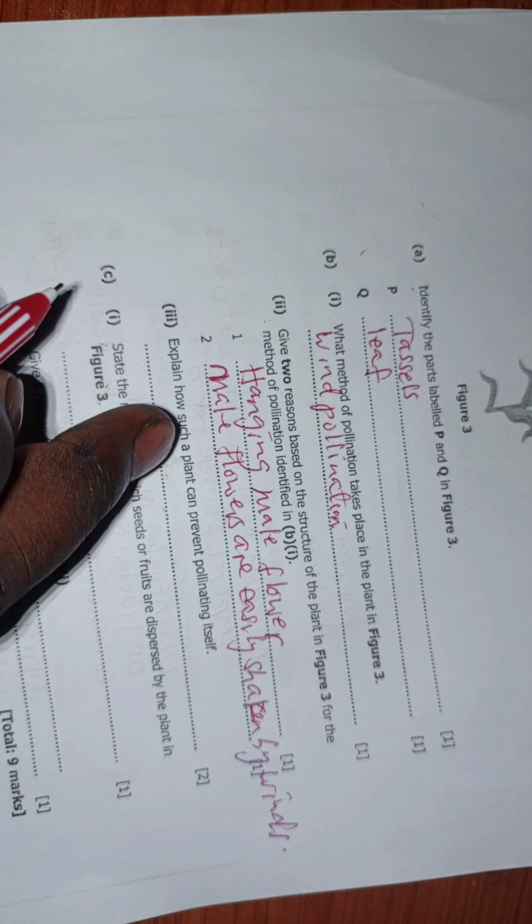pollinating itself. So how can this plant prevent pollinating itself, right?